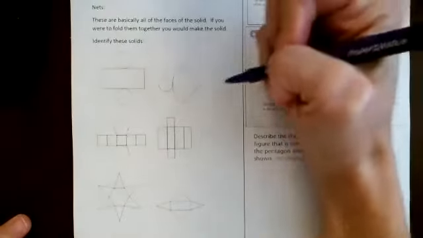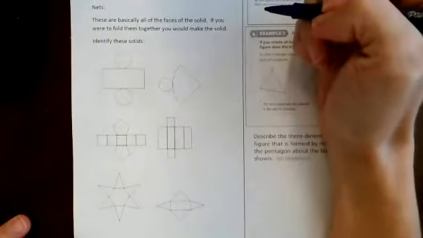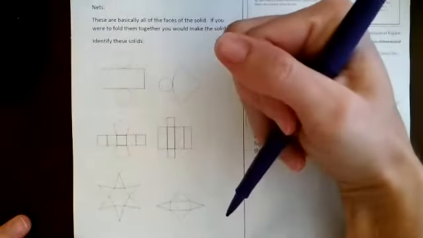Okay, we are going to go over the review for geometric solids. The first topic we are going to review is nets. Nets are like if you fold up this flat shape, you would end up getting a 3D solid. So this review says identify which solid you would get.